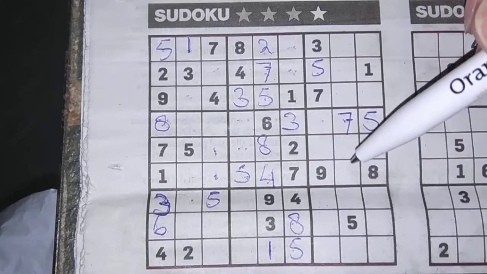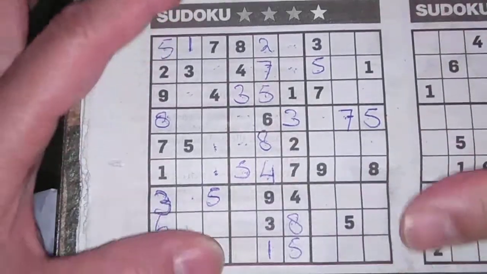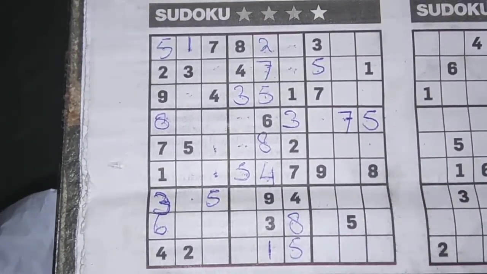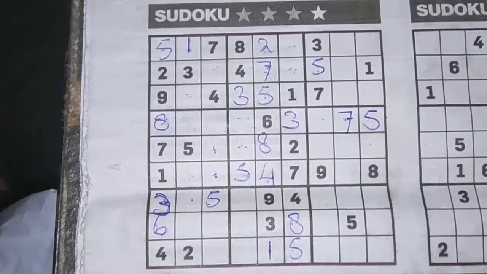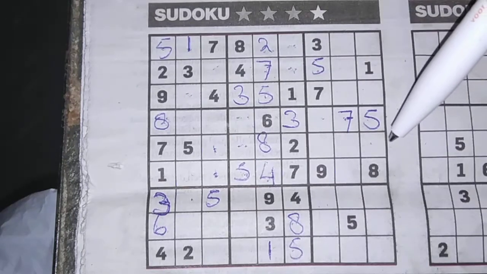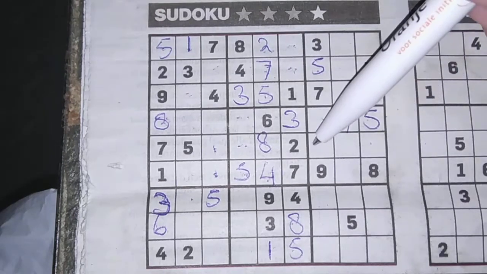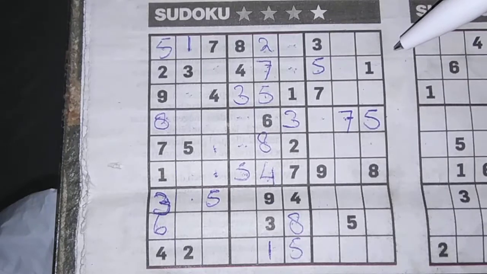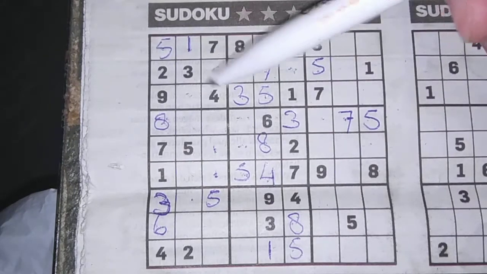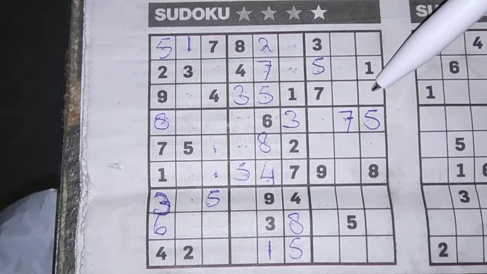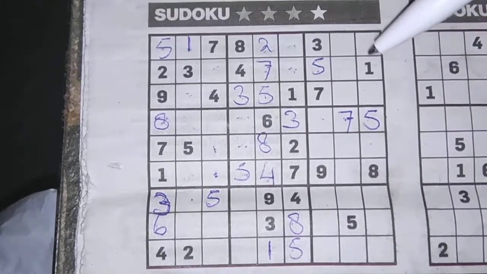Here, 8. No. 1. 3, 2. No. Am I stuck here? 6 and 8 and 2 are missing. 8 and 2.